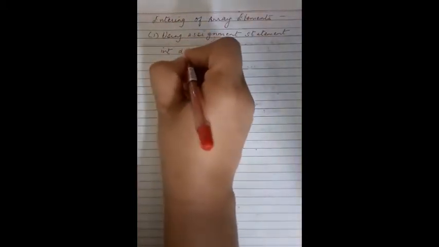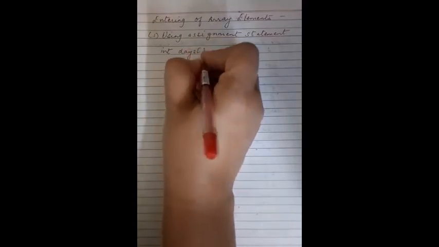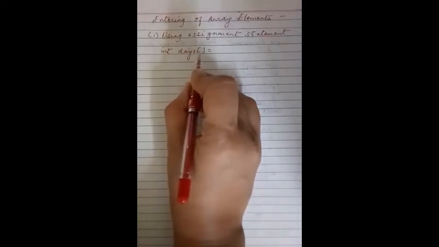First method is using assignment statement. How do we do it? Suppose I have to initialize the number of days of various months. So I will write int days.